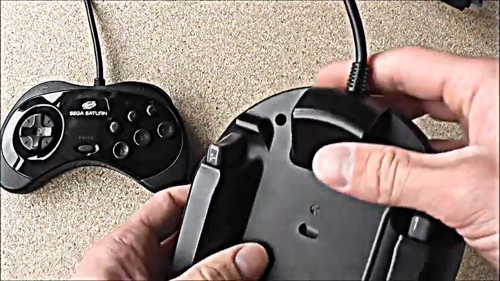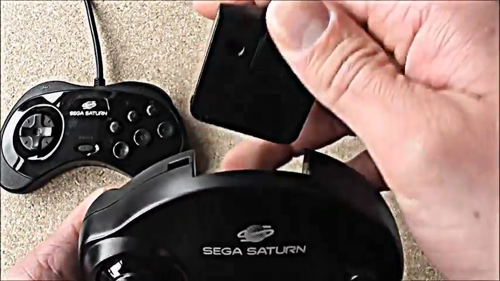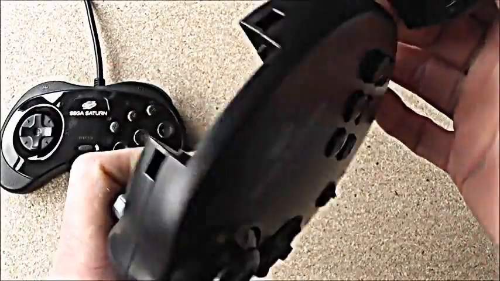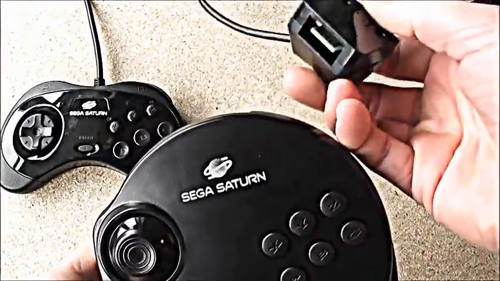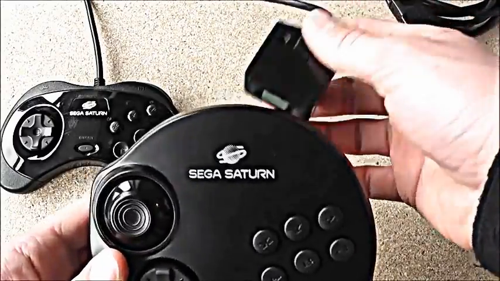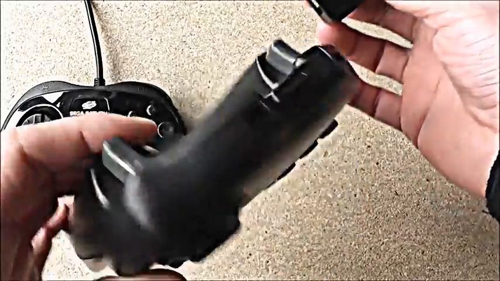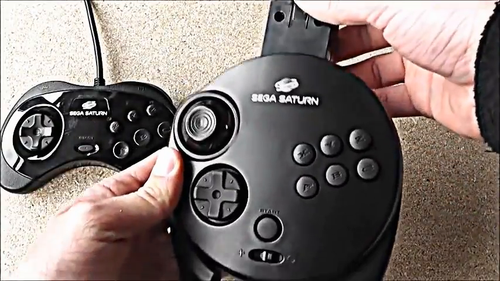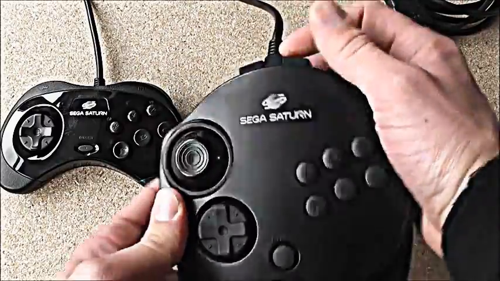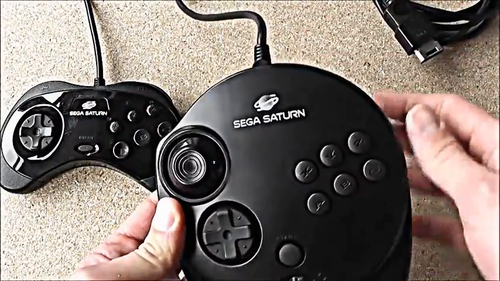The other interesting thing about the 3D controller is this here, and it's an expansion bay that Sega fitted to the controller but never actually got around to using or making any peripherals for, as far as I'm aware. I think it was because it was released late in the console's life, so they never got around to releasing any peripherals for it. But that's kind of interesting to see. You can see where they were heading with the design of that there.